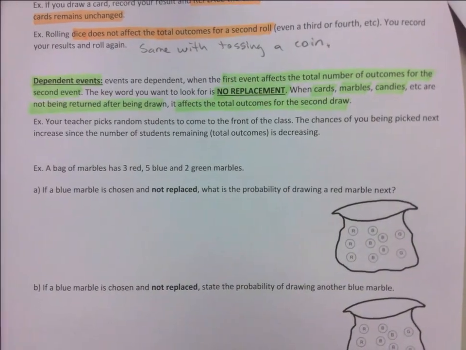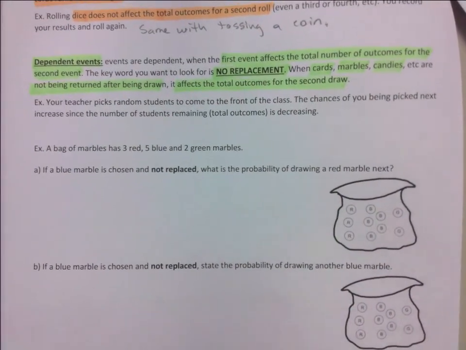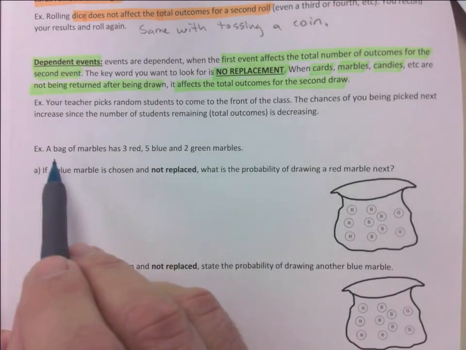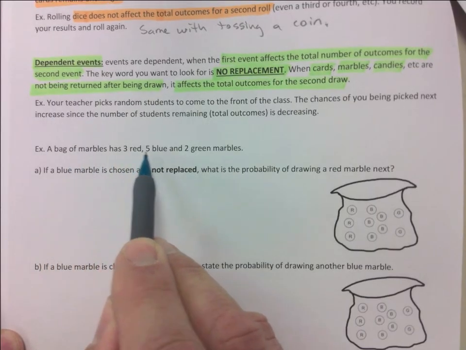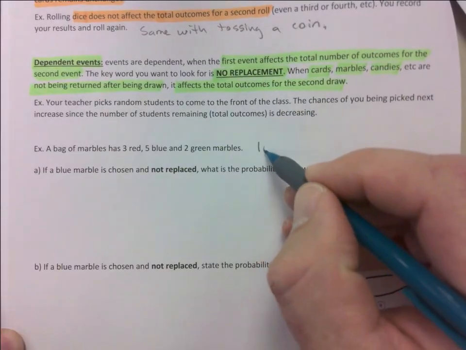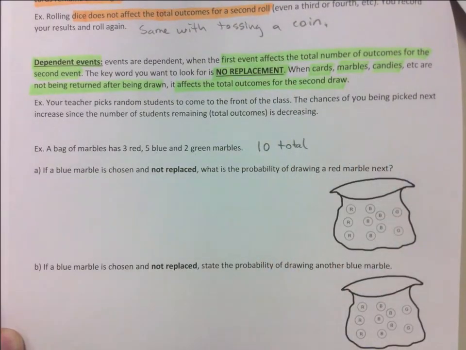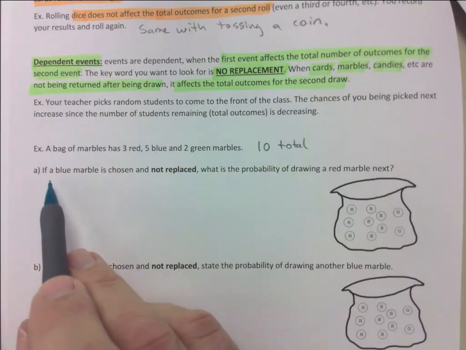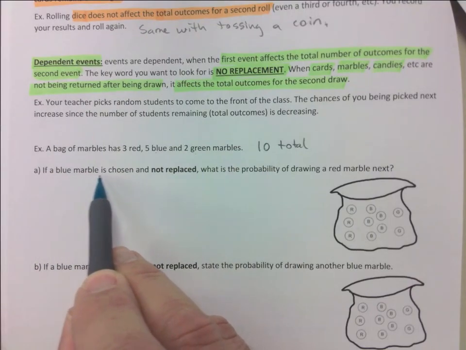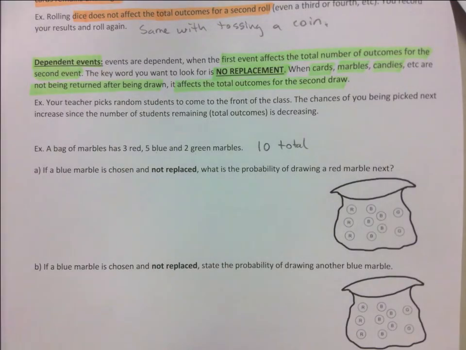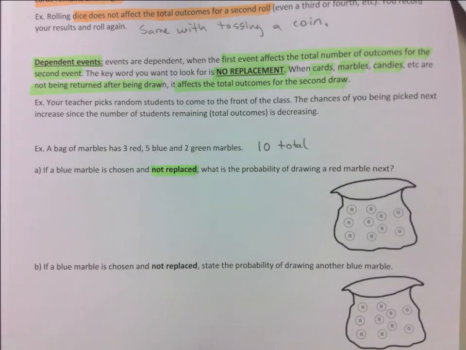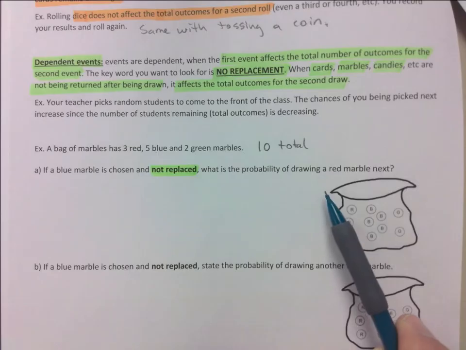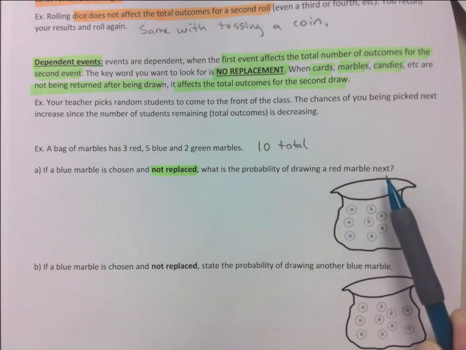How does this affect our math? How does that affect our probability? Okay, so here's the example. I provided diagrams for you here. A bag of marbles has 3 red, 5 blue, and 2 green marbles. So we know that there's 10 in total. In this unit on probability, finding the total is probably one of the first things that I would do. It says, if a marble is chosen and not replaced, what is the probability of drawing a red marble next?